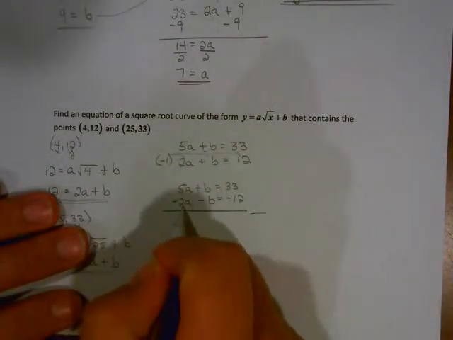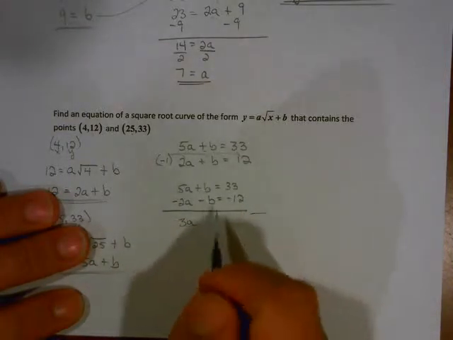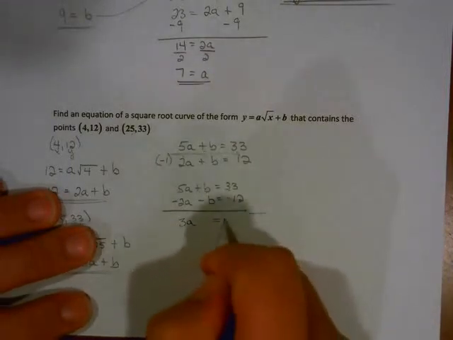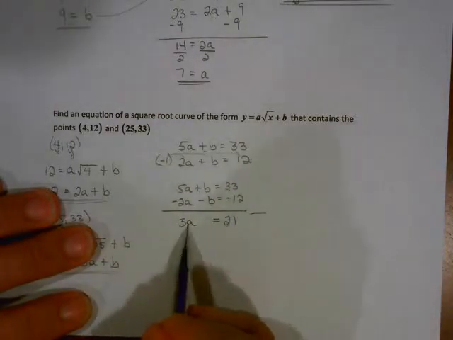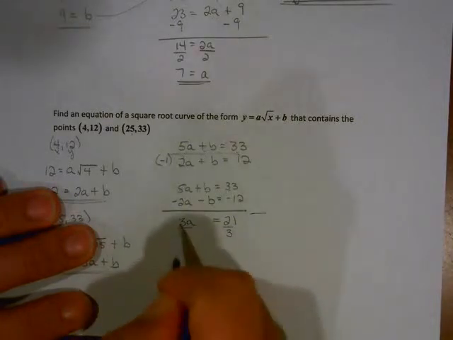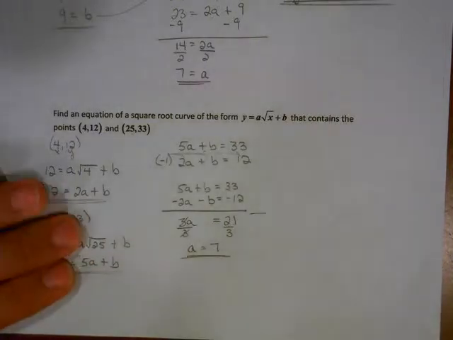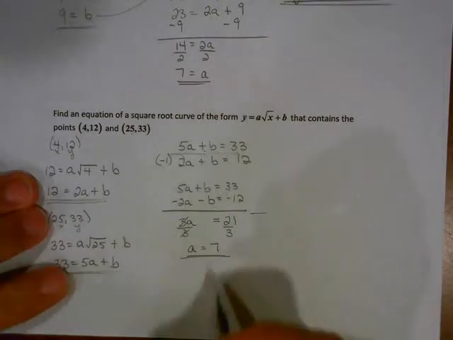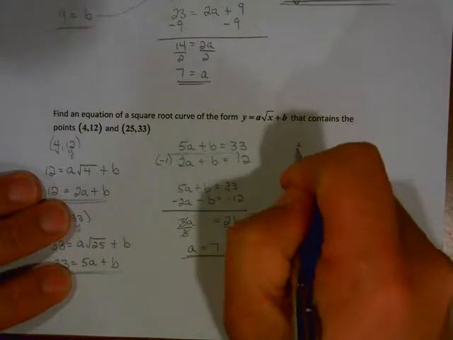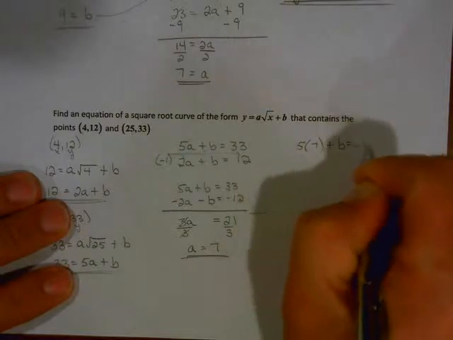So 5a plus -2a is 3a. This positive b minus b is 0, equals 33 minus 12, which is 21, and notice I have an equation with 1 unknown. So I'm going to solve that, divide by 3, and we get a equals 7. So there's my a, but I still need b. So I'm going to take that a and plug it into either one of these equations. I'll go with the top one: 5a, I know a is 7, plus b equals 33.